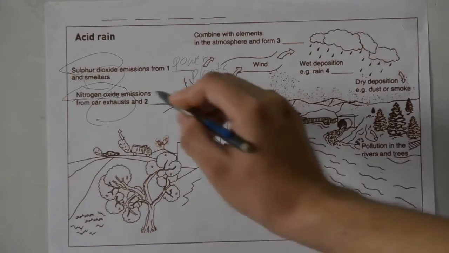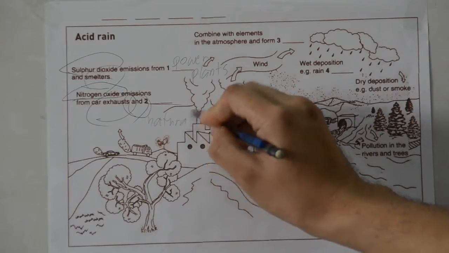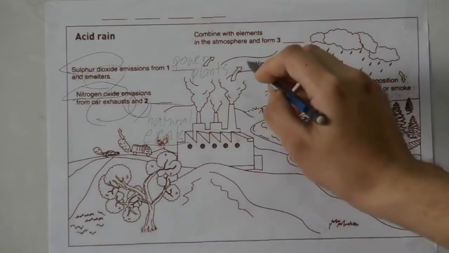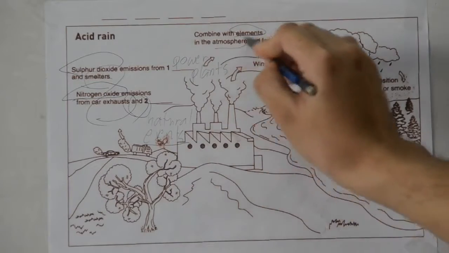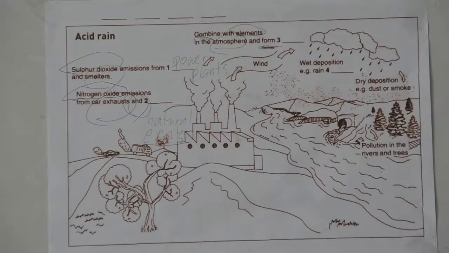Yeah. Okay, so you have the "and," and here, natural events. Okay, let's go to number 3. Now before we go to that, we have the keywords elements and atmosphere, and then the verb form. You have also the verb combine.